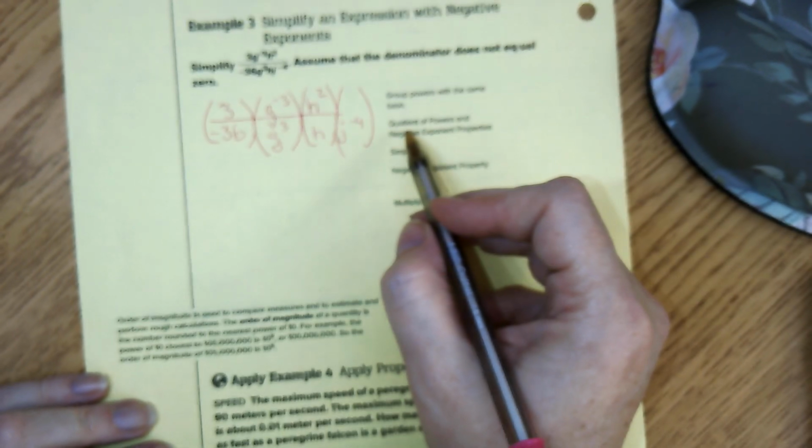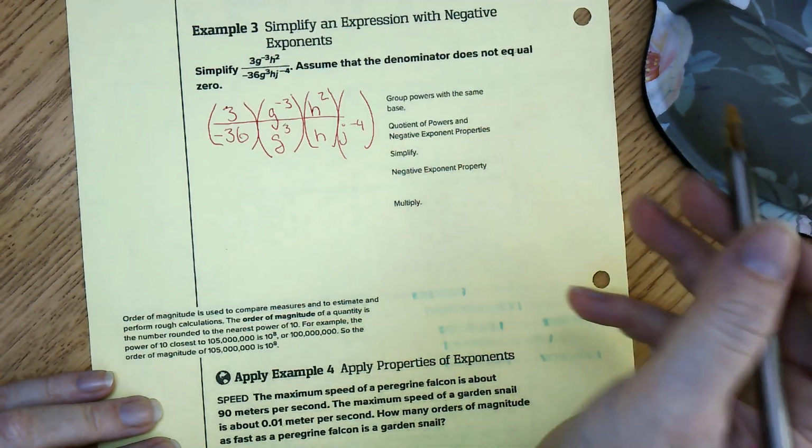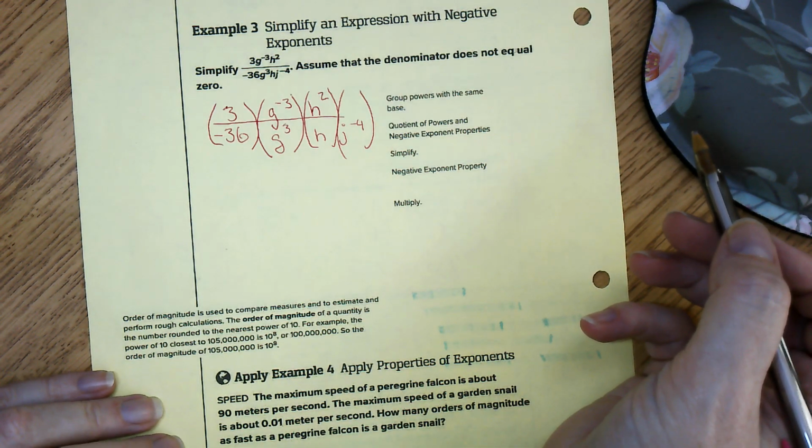Now, quotients of powers and negative exponents properties. Okay, so let's check this out.